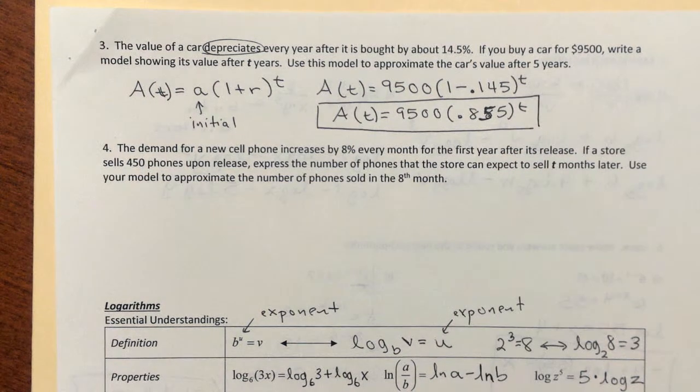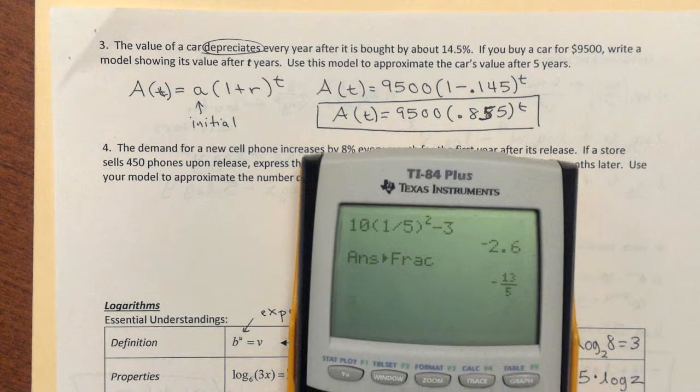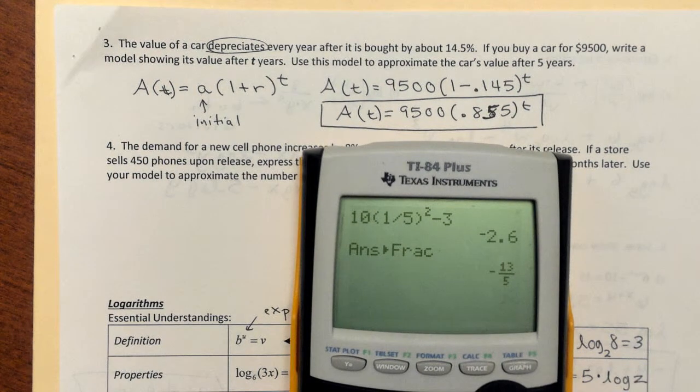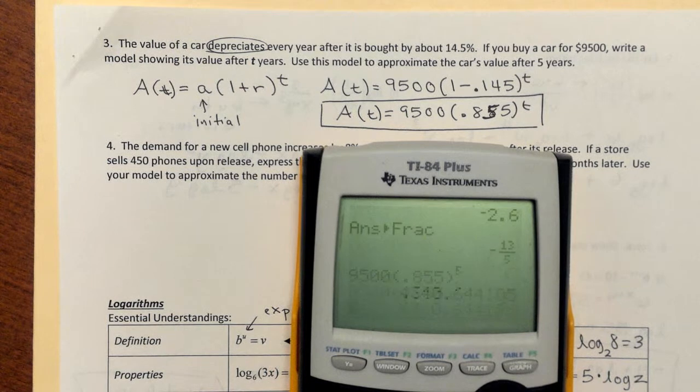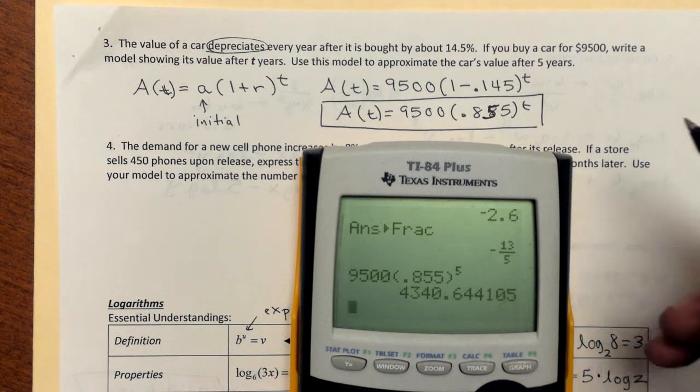If I want to figure out the value of the car after 5 years, that means I'm going to substitute 5 for t. So I go to my calculator and I say 9,500 times 0.855 to the fifth, because it's 5 years. And that gives me this number.